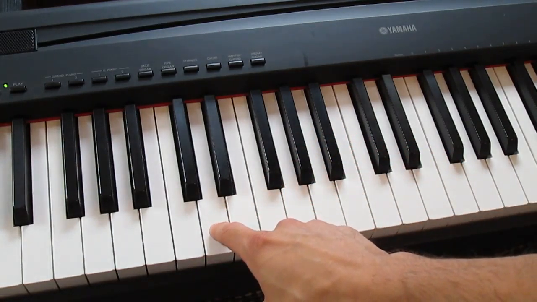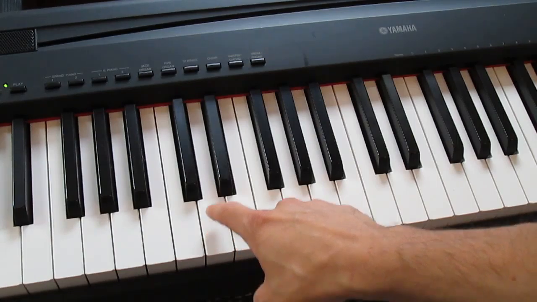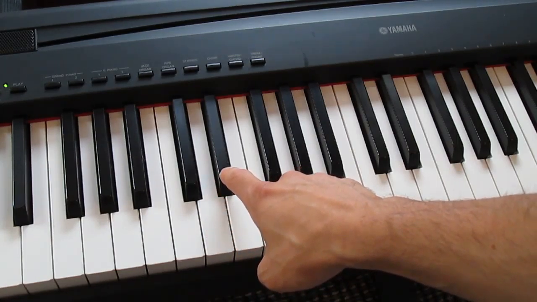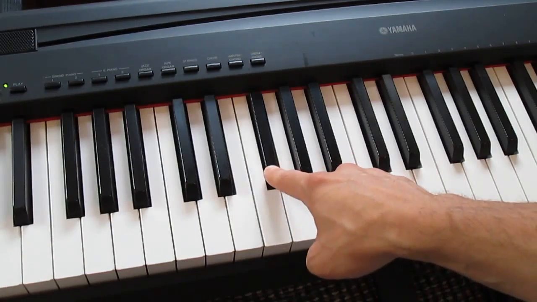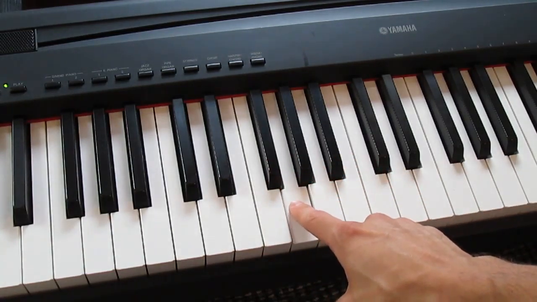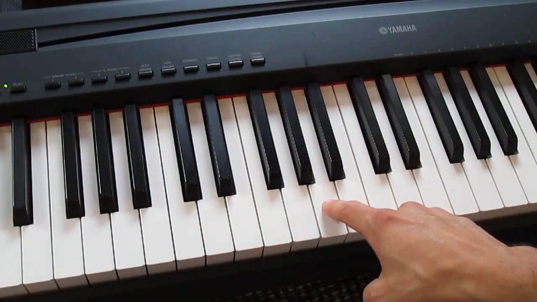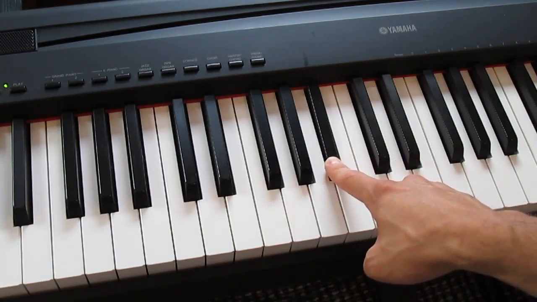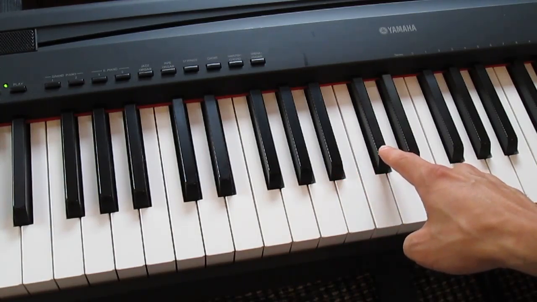So once again, I know that this is a D. The accidental just to the right of that is going to be D sharp. This is F and F sharp. That's G, so G sharp. And lastly, that's A, so this is A sharp. And then we get back up and we're back to C and C sharp.